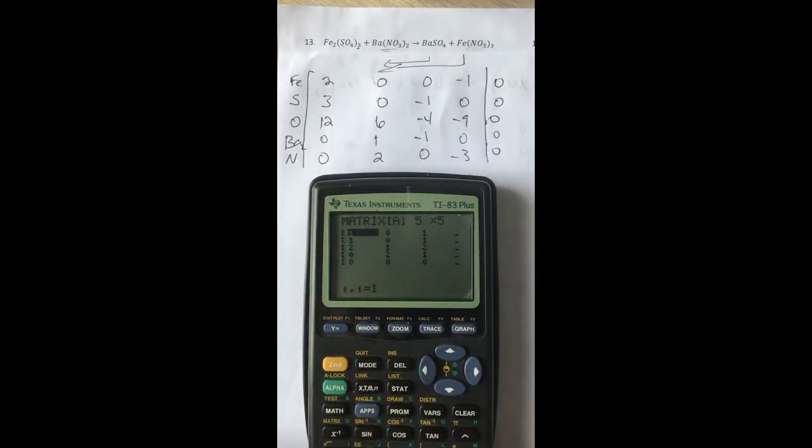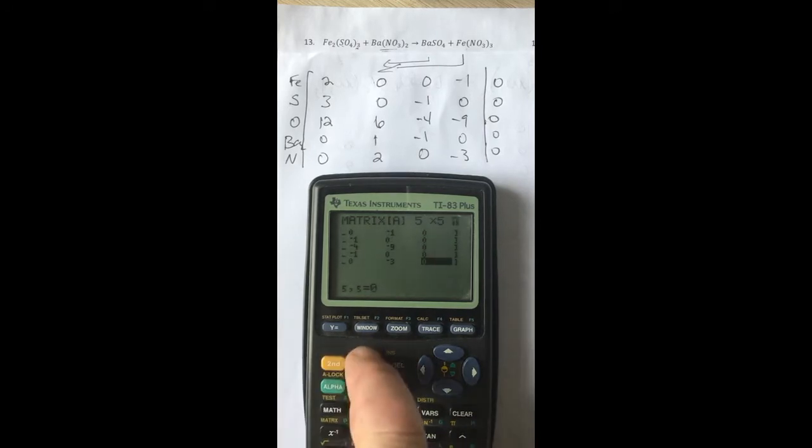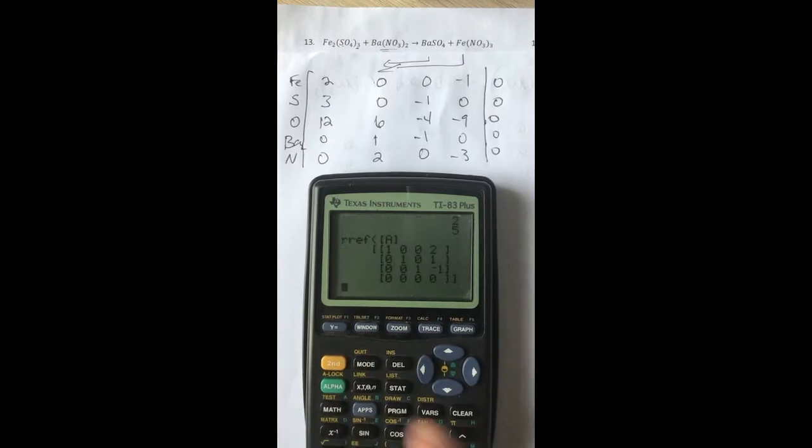Okay, so I've got a 2, 0, 0, -1, 0, 3, 0, -1, 0, 0, 12, 6, -4, -9, 0, 0, 1, -1, 0, 0, 0, 2, 0, -3, and 0. Okay, I've got it in there. Let's take a look at what's happening to that. So I would like the reduced row echelon form of matrix A.